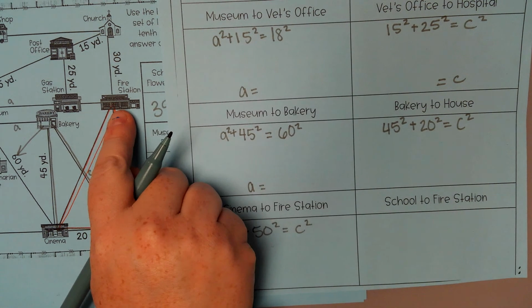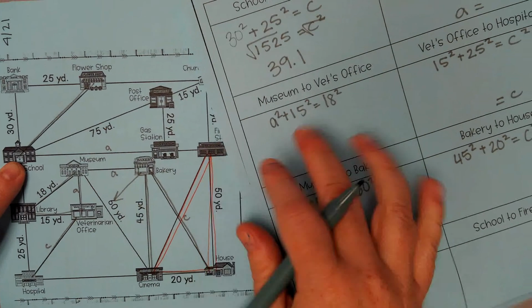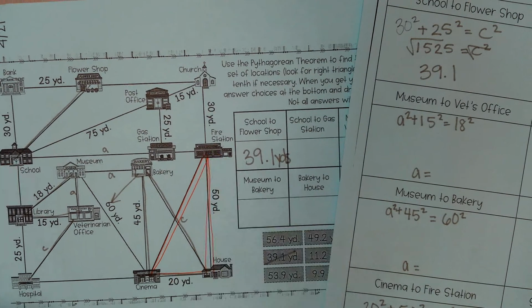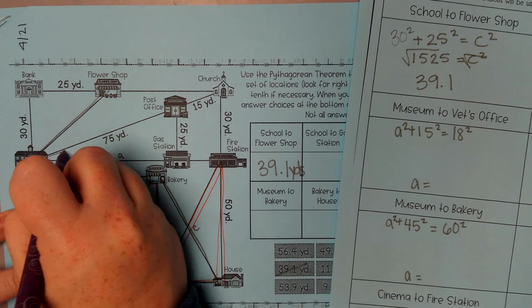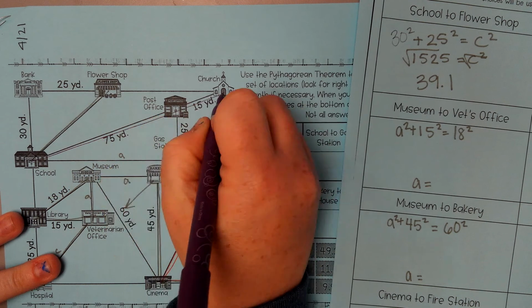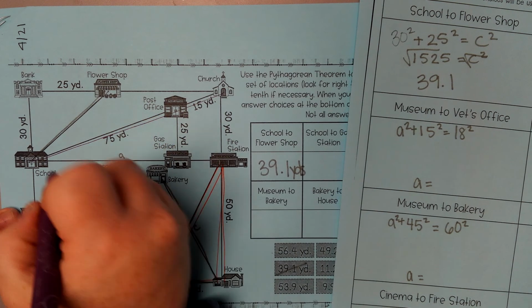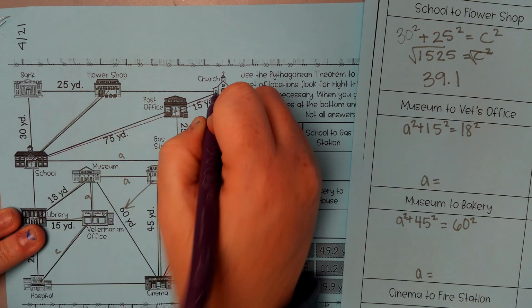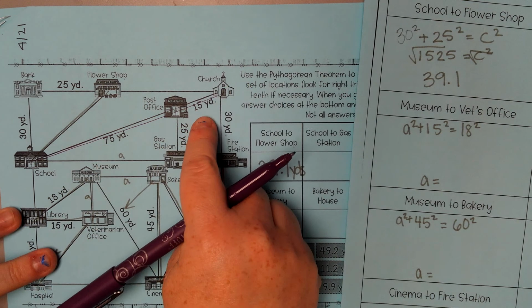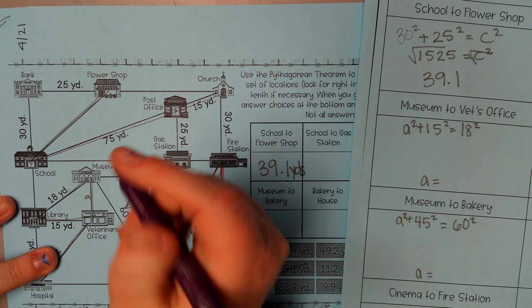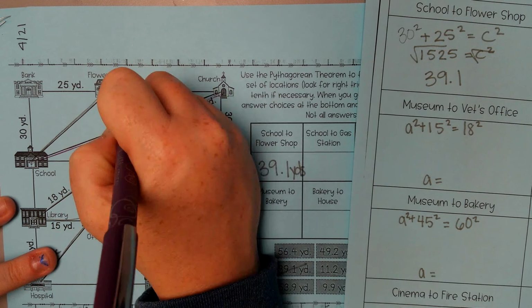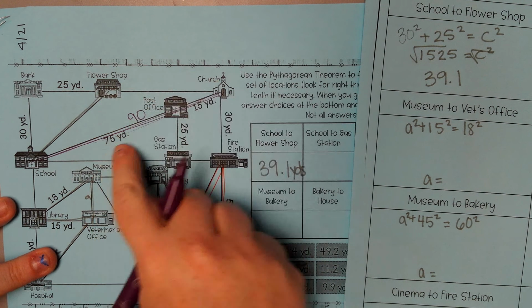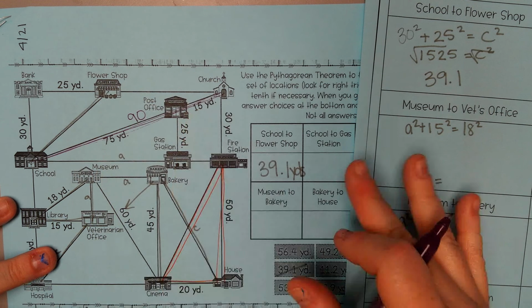School to fire station. This one is a little-ish more tricky. We have this diagonal, which is 75 yards plus 15 yards. So this total diagonal would then be 90. 75 plus 15 is 90.